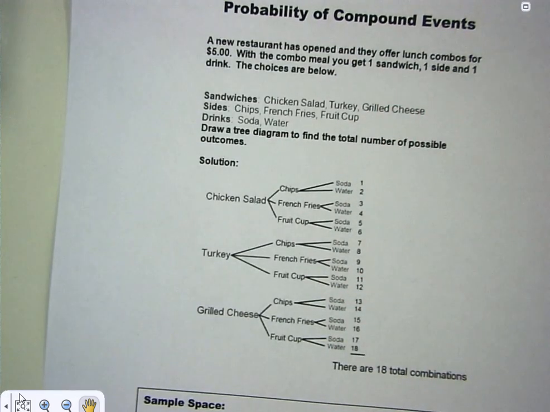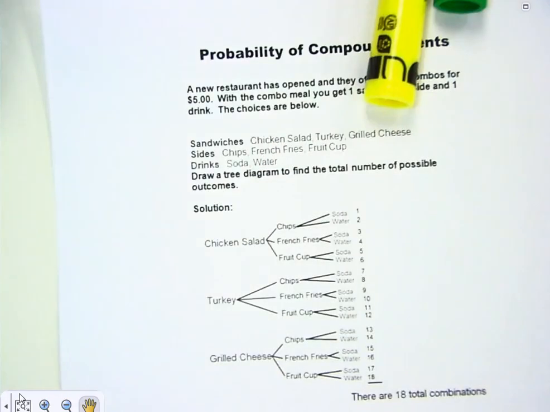So it's because there are so many different things that they can combine that it makes that many different choices. So I think that we're probably going to need a couple of different colors of highlighters. So if you've got a couple of different colors of highlighters, now would be a good time to get those. Yay, colors.